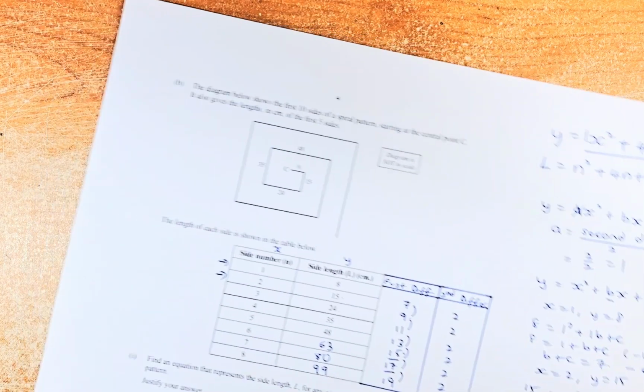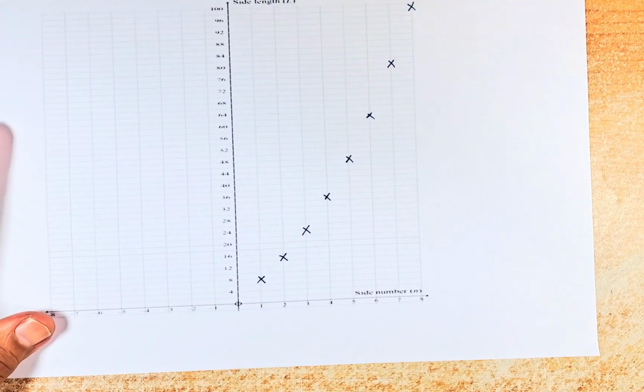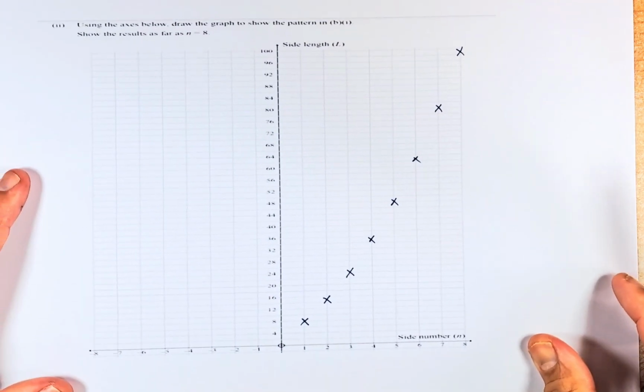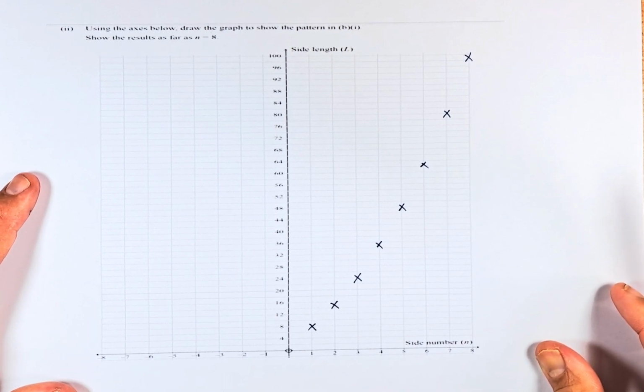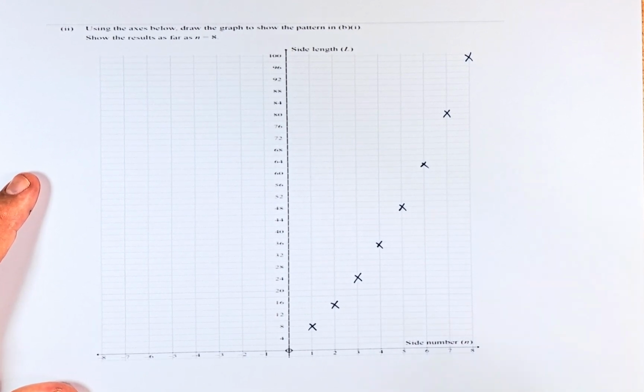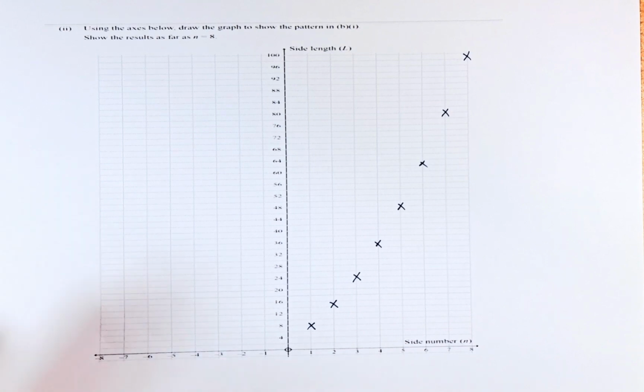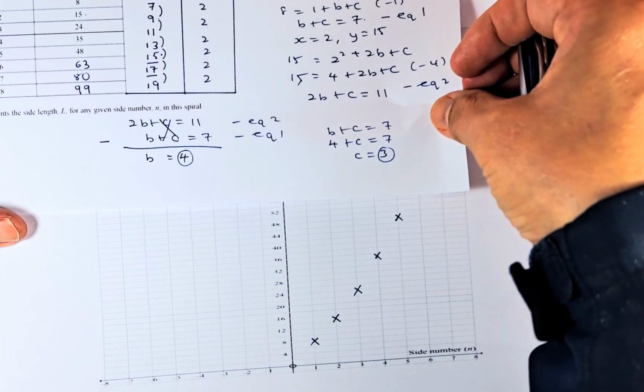So now we are going to plot y and x into L and N in the graph. So this is how it looks like. The question asks you, using the axes below, okay, I'm going to adjust. Draw the graph in part B1 to show the result as far as n equals 8. Okay, so the equation is going to be here. So hopefully you can see the graph.